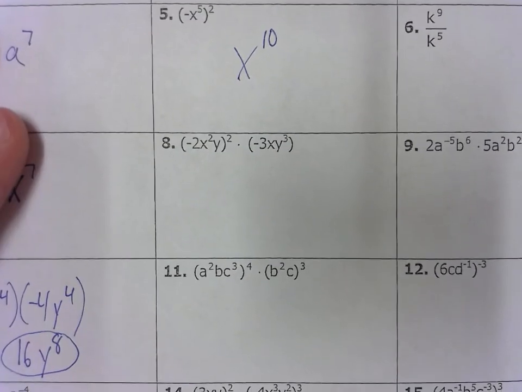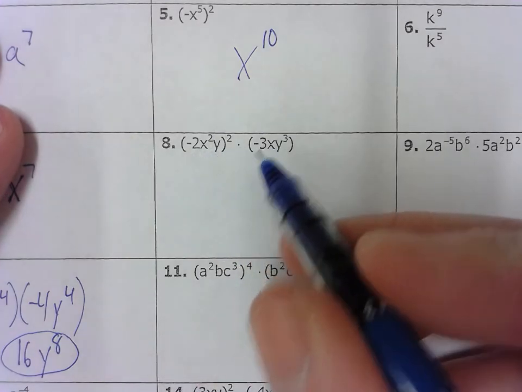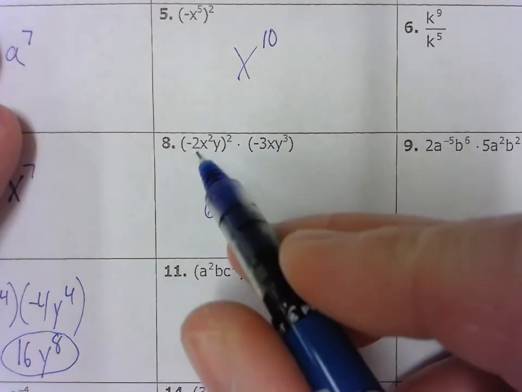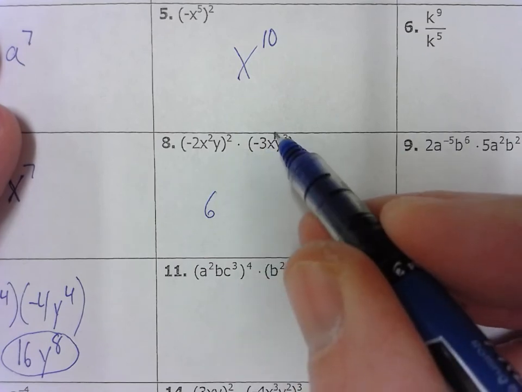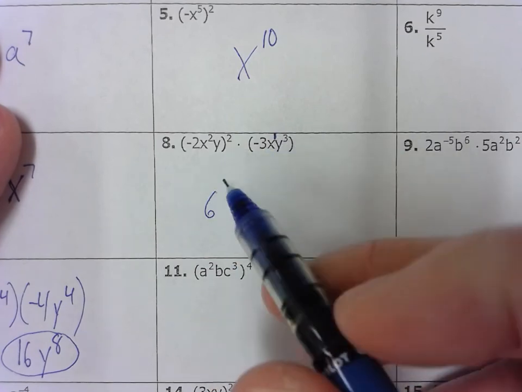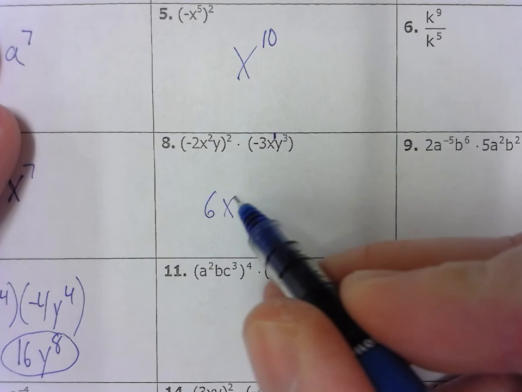Number 8 is just multiplying the negative times the negative. It would be positive 6, and then we add the exponents. There's an invisible 1 right there. So we got 3 of them.